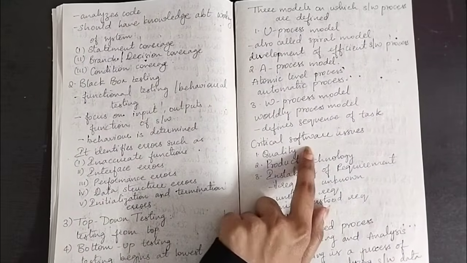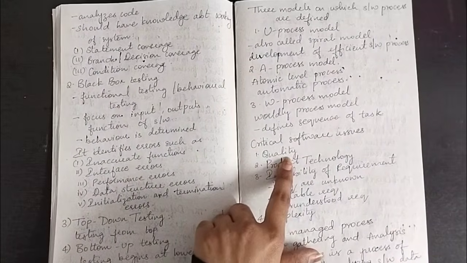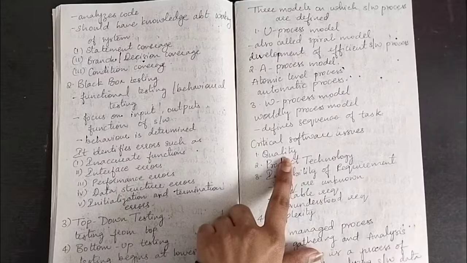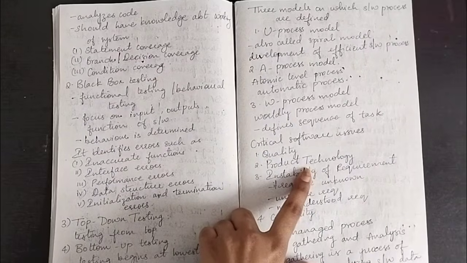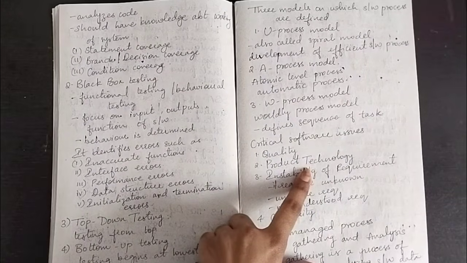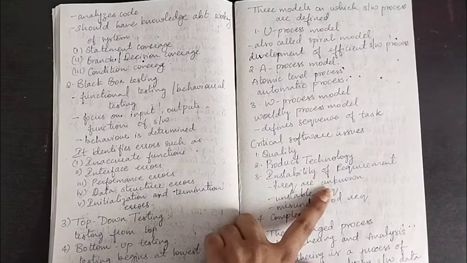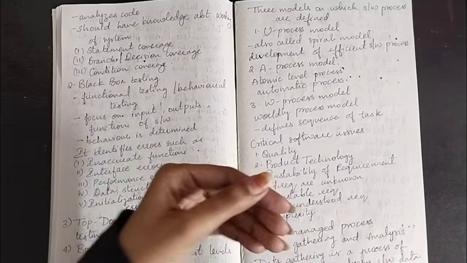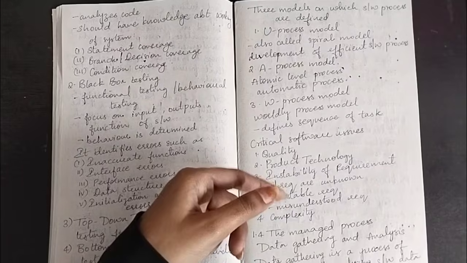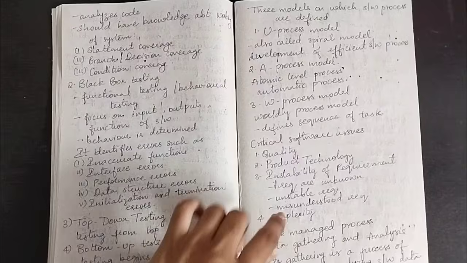Next is critical software issues. What are the issues that can be faced in software? First is quality. Quality has to be checked and monitored, or else we will be facing so many issues. Next is product technology. Whatever technology we are using, if it is outdated, then it can also give some errors. Instability of requirements: if requirements are unknown, if we don't know the requirements, there can be any problem, or unstable requirements, or misunderstanding in some requirements, and also the complexity of the project.